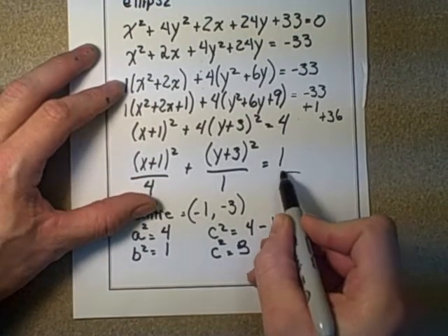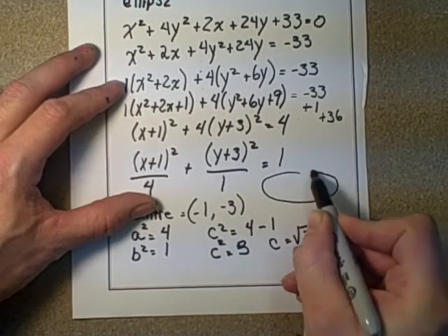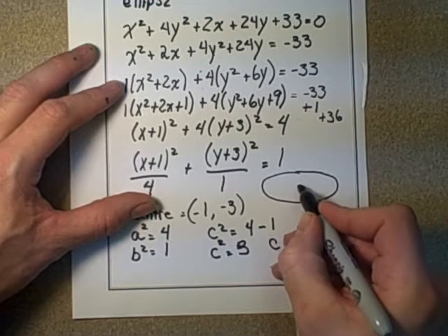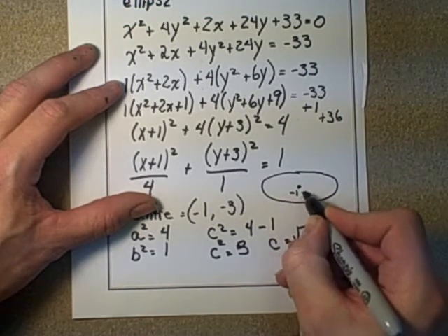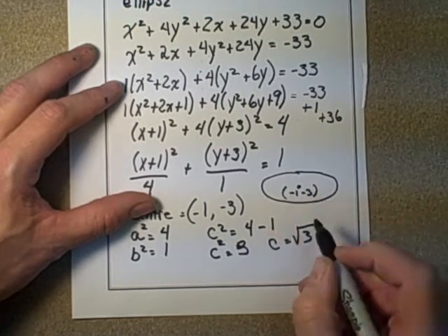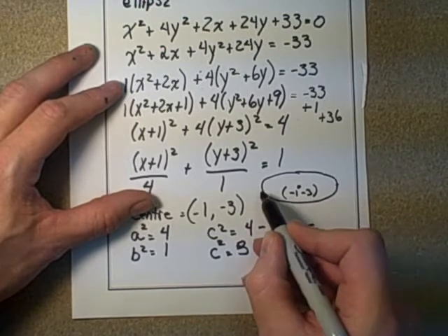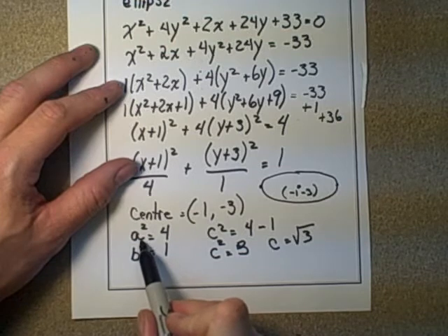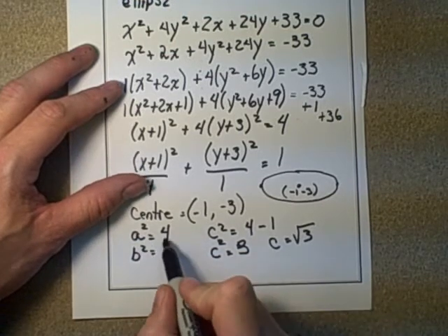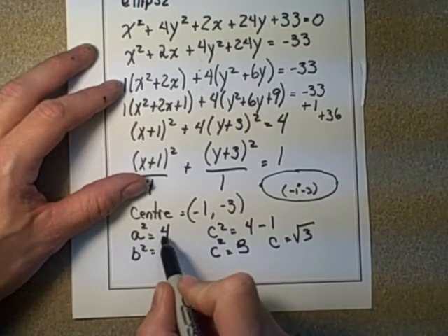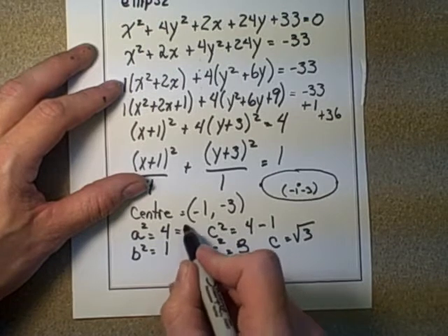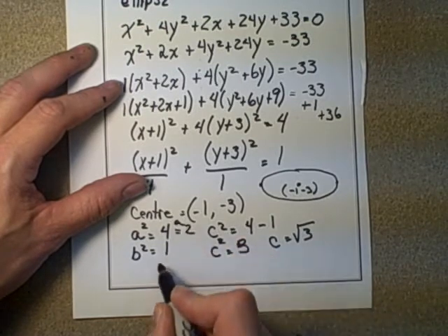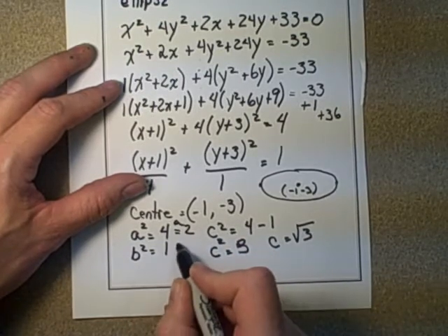So we have our ellipse that looks like that. Center is -1, -3. To get the A value, A distance away: if we take the square root of 4, A is 2. In this case, B squared is 1, so B is 1.